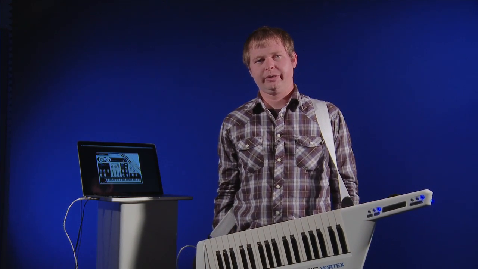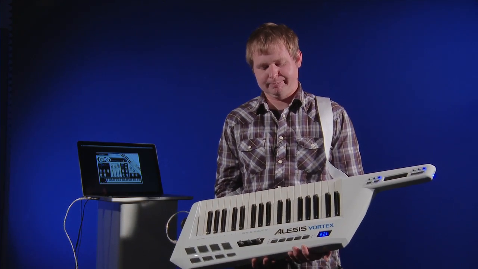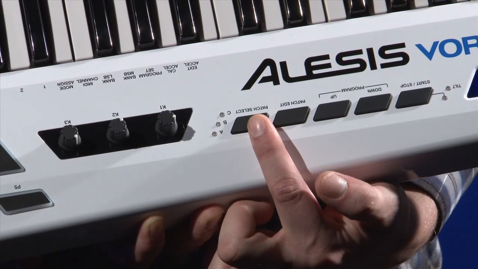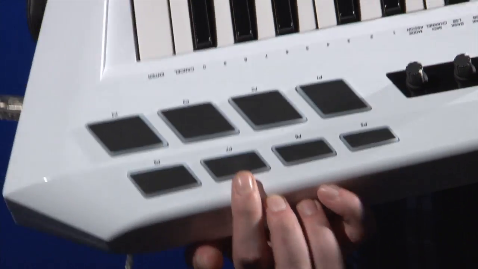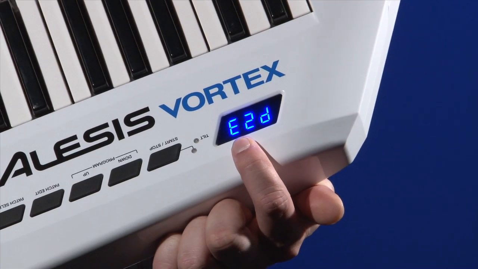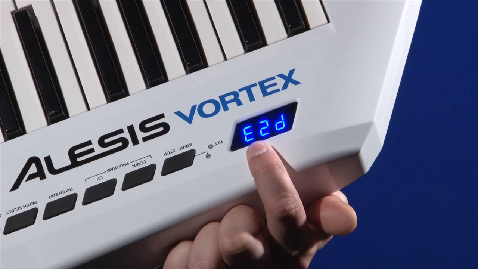To load preset 23, you're going to want to use the Patch Select button located here. Go to Patch Bank C, hit Pad 7. You'll see P23 on the LED display indicating that you have loaded preset number 23.